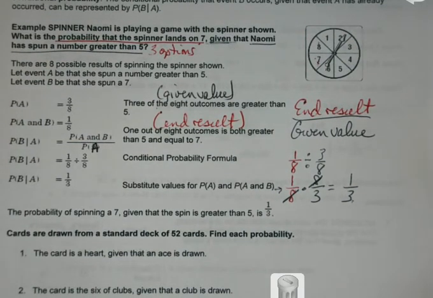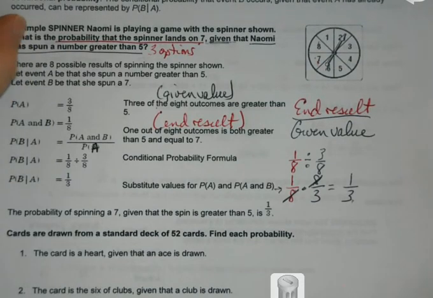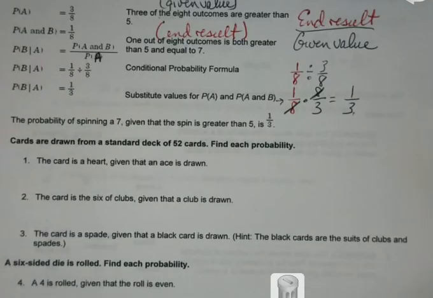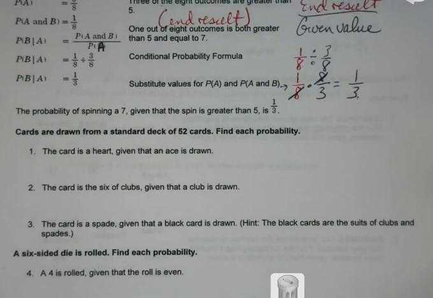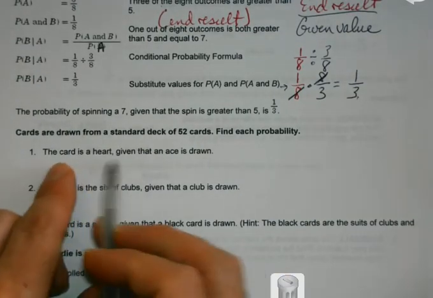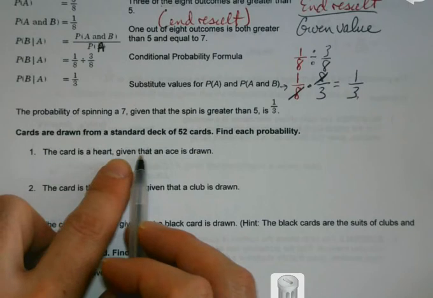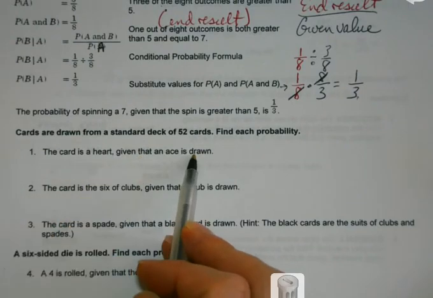So, on these next couple, I'm still going to show you the form, but then we'll also talk about, well, common sense, duh. How does this work? So, for instance, let's know what the answer is ahead of time. All right. Given that an ace is drawn, how many aces are in a deck?